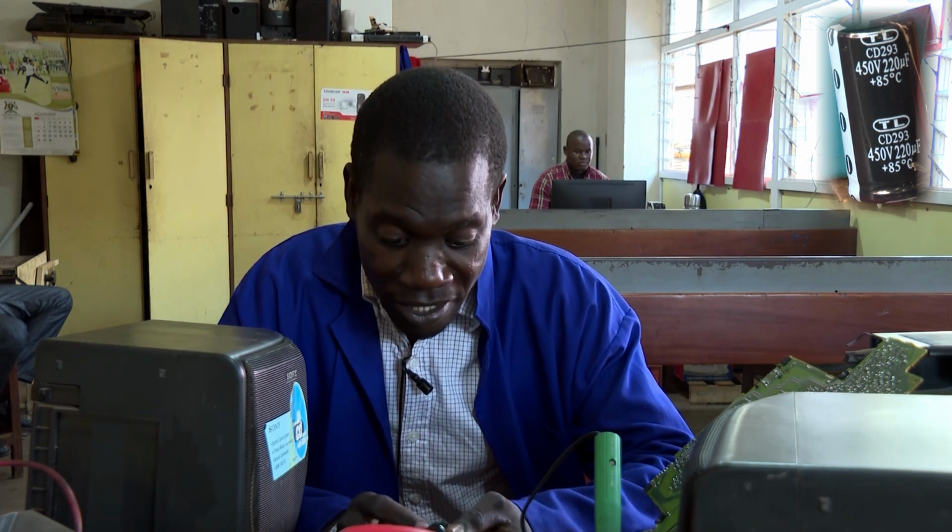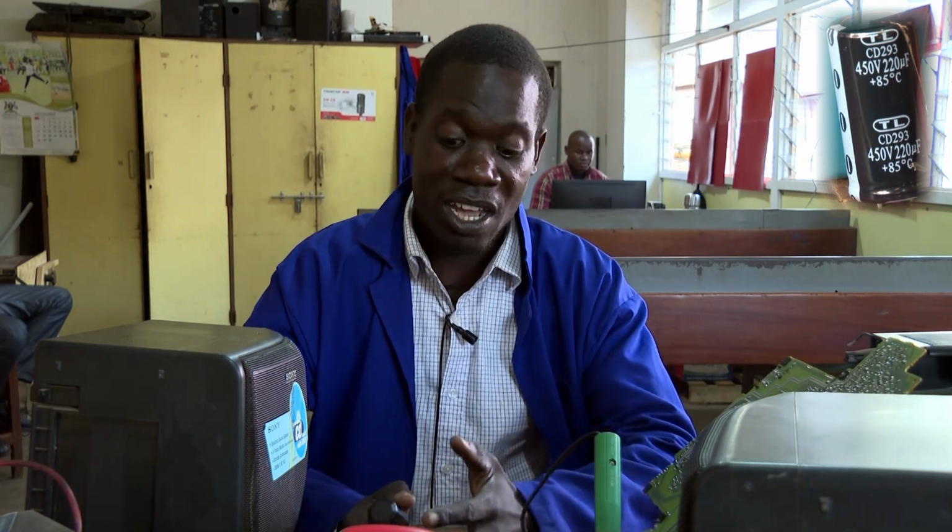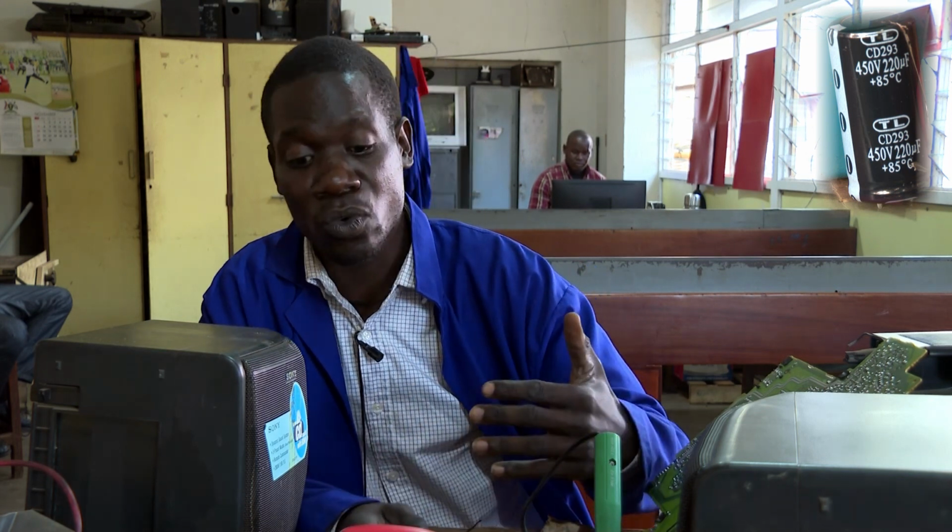And in most cases, these capacitors are applied, for example, when you are using a full bridge rectifier. This capacitor is used to smoothen the DC signal, because in most cases when we use a full bridge rectifier, some AC signal attempts to come out of this rectification stage.